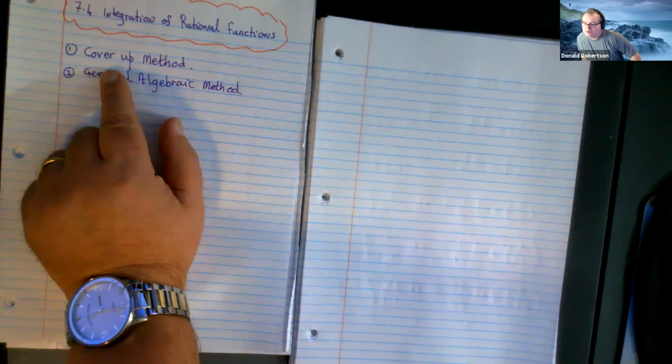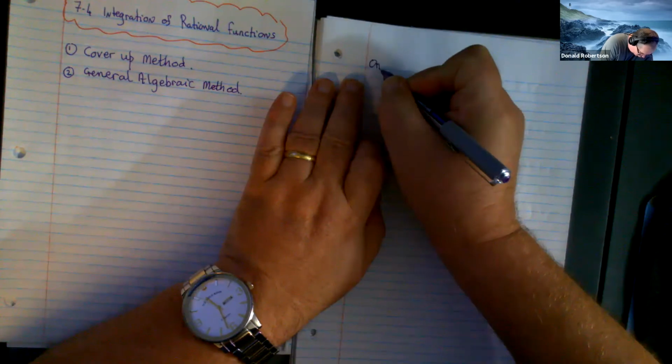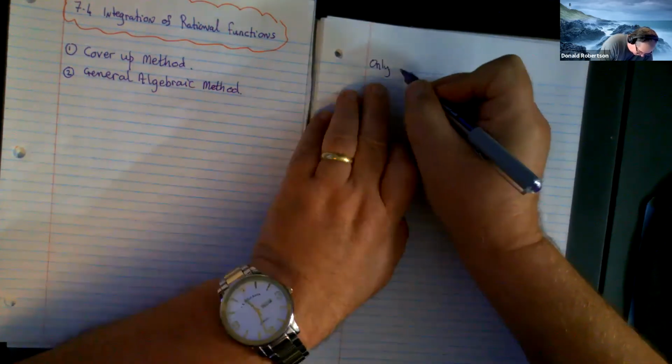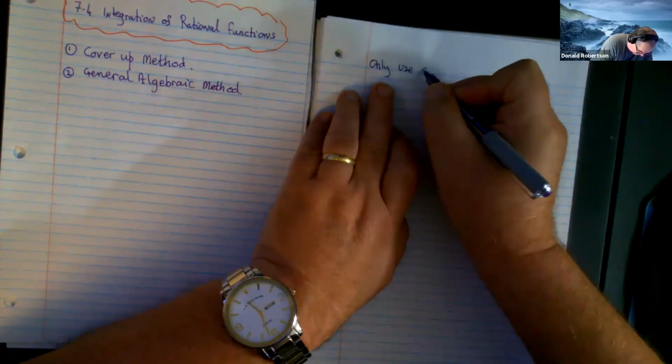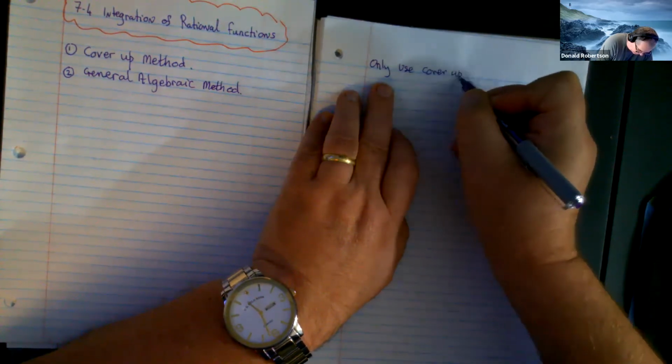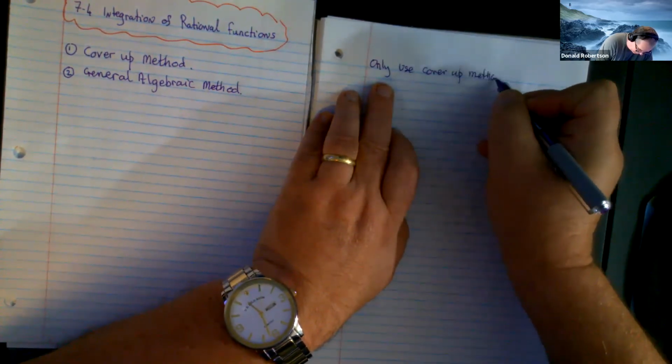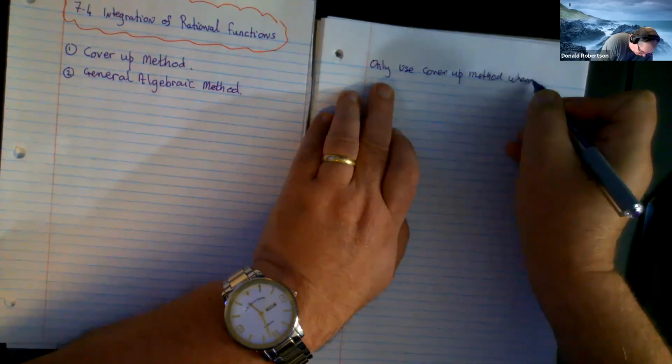Analogy. Can you remember doing L'Hopital's rule? And if you did L'Hopital's rule when you shouldn't, don't you get an answer? It's just not the right answer, right? You can apply the cover-up method, or at least attempt to, in almost any fraction question, as long as it's factored. But it won't work unless the following is true. So here is when you should use the cover-up method. So here are the 2 situations.